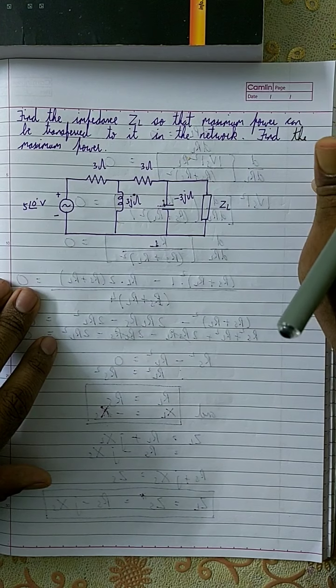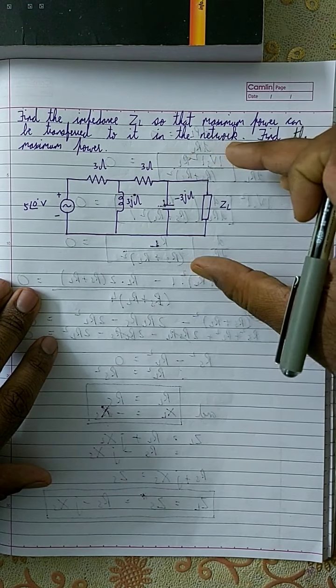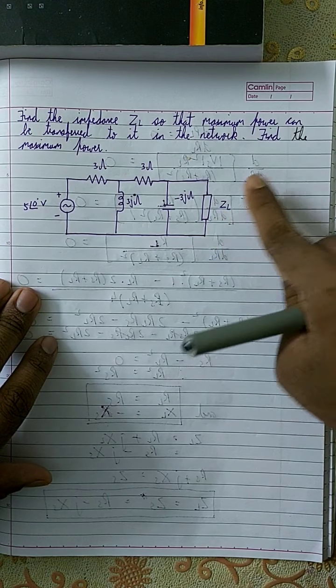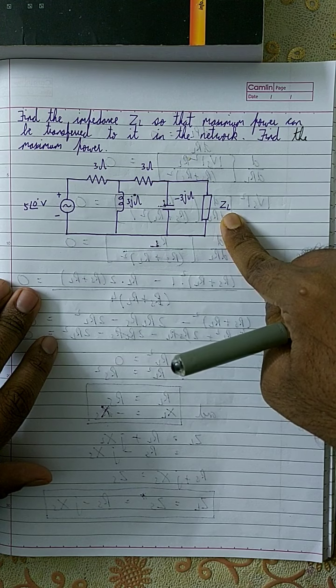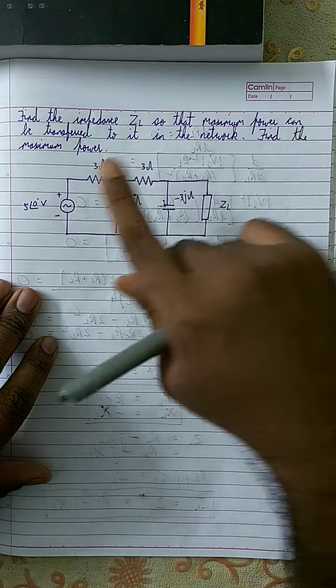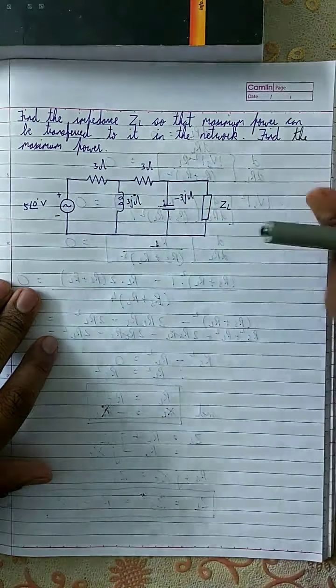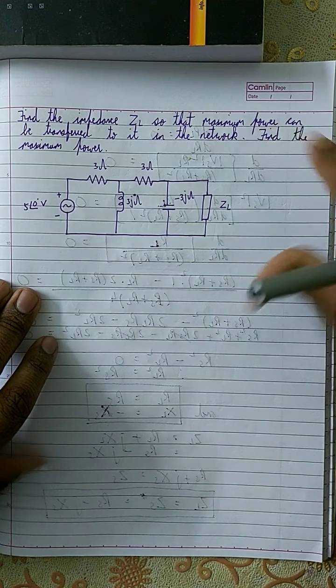So here in this question, this is how normally the question will be asked. They'll give you a circuit and show you the load impedance, and they will ask you to find the value of the load impedance such that maximum power can be transferred from the source. And then they will also ask you to find the maximum power. So this is how usually the question will be asked.